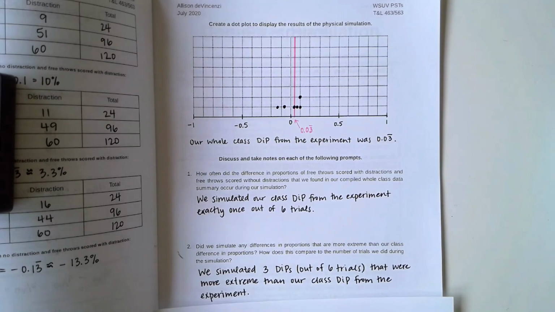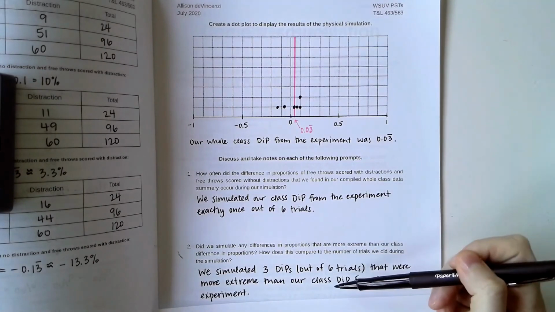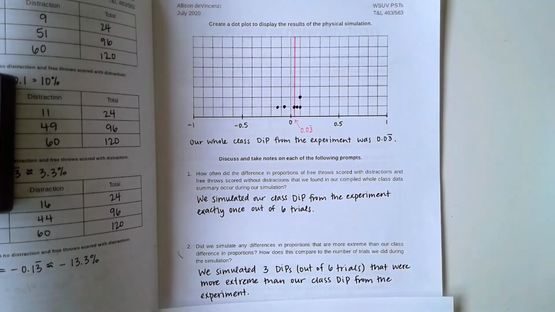If we take these 2 ideas together, we can say that we simulated our difference in proportions from our class experiment, or differences in proportions that were more extreme, in 4 out of the 6 trials, which is about 67% of the trials. So our difference in proportions and differences in proportions that are more extreme showed up by chance 67% of the time, which is also a lot. It seems very, very easy to simulate our difference in proportions or differences in proportions that are more extreme just by chance. So here's something to think about.